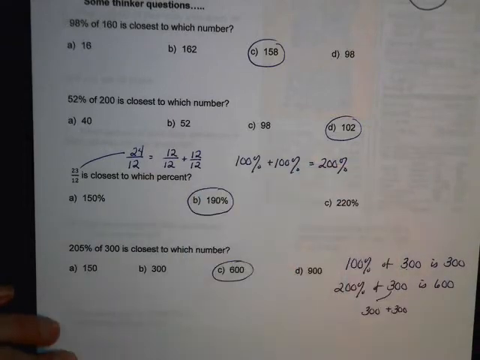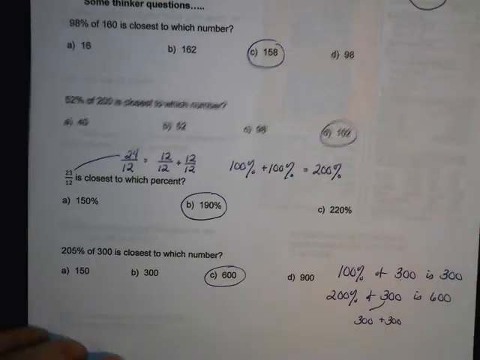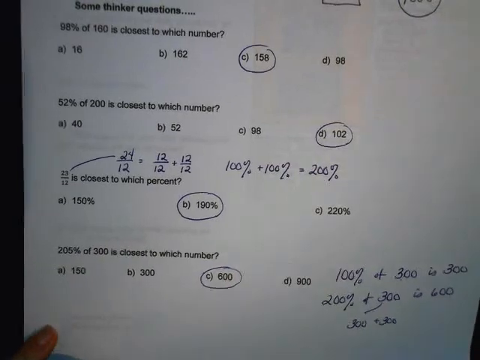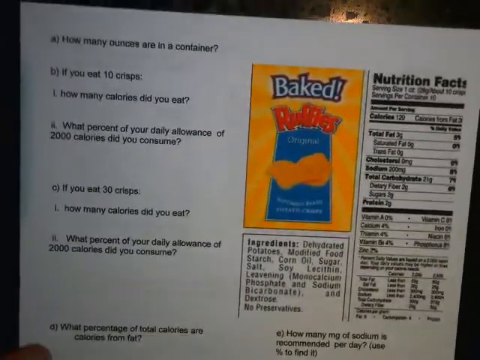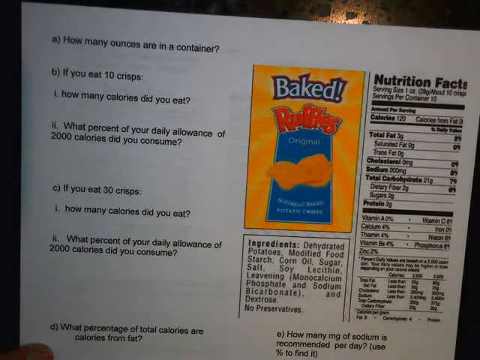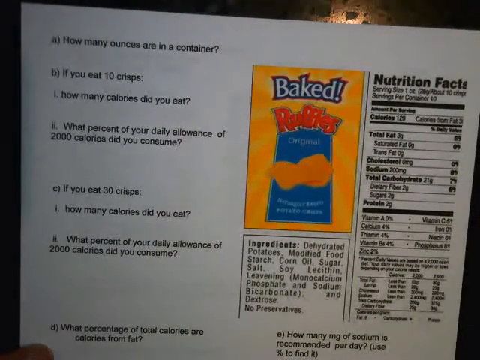And we're going to practice more of those, I promise. All right? Okay, the last little bit is some label reading, all right? And some of these are off of my math lab, so we'll practice with a couple of these.